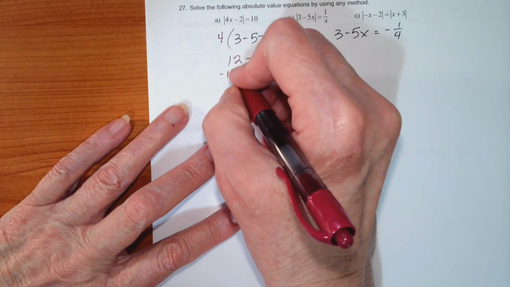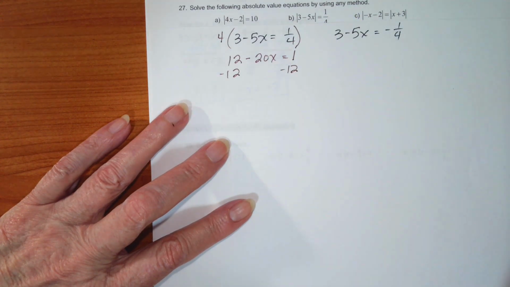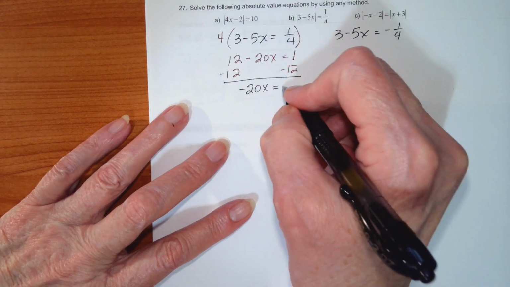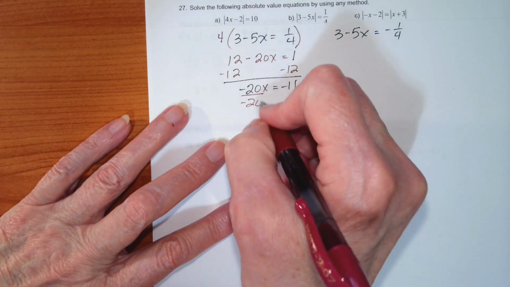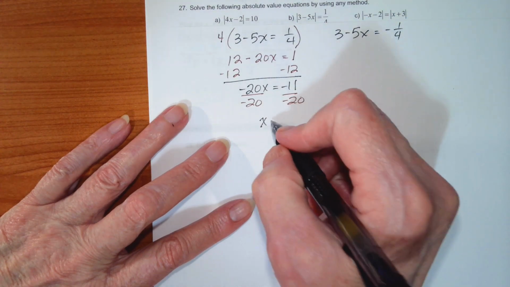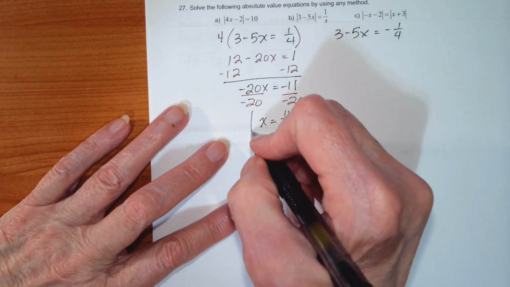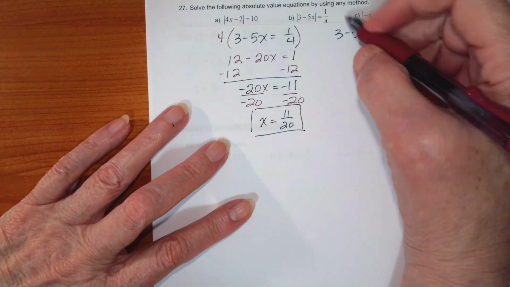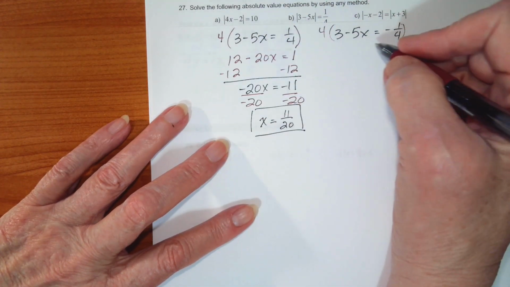Okay, so from here, I'll subtract 12 from both sides. And what that gives me is -20x is equal to -11. Divide both sides by -20. And I get that x is equal to negative divided by negative gives me a positive 11/20. Here I'll do the same thing. I'm going to multiply by 4. Notice my steps are identical. My answers are just different.